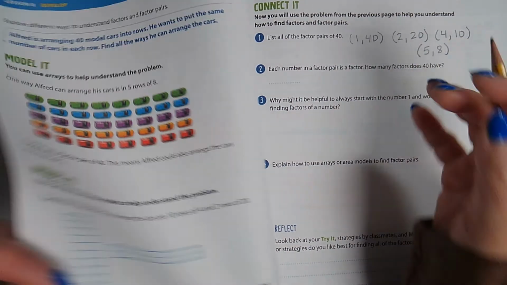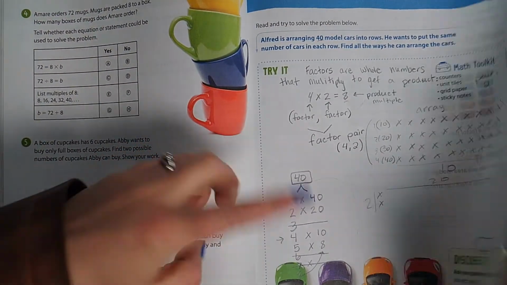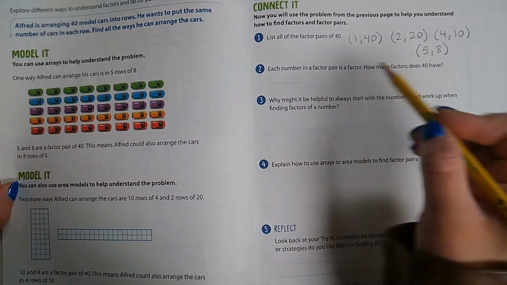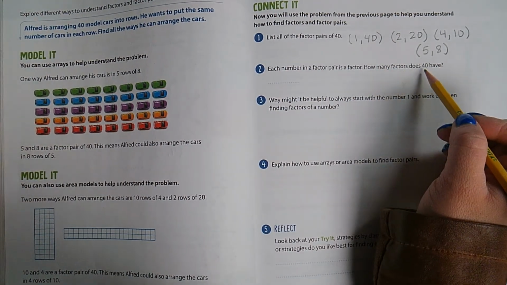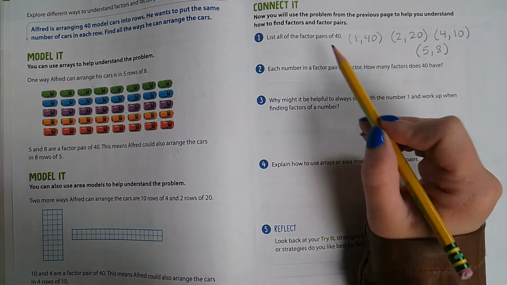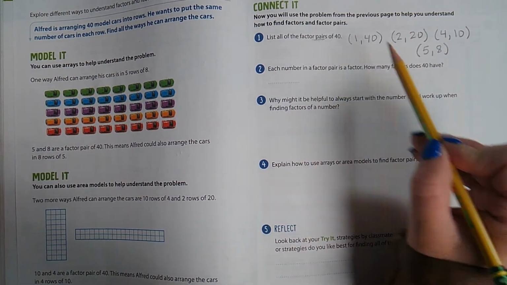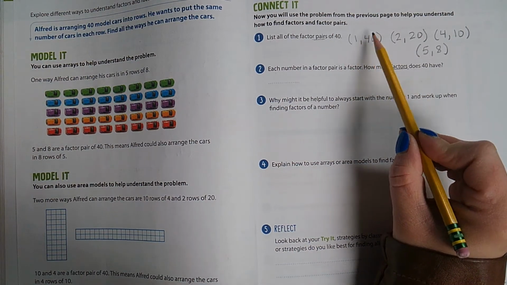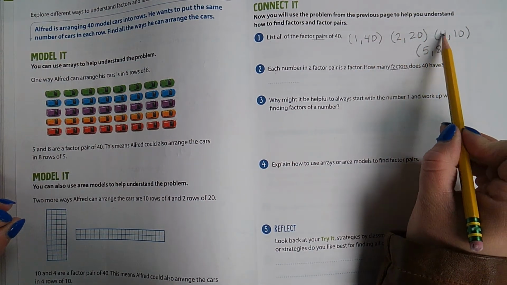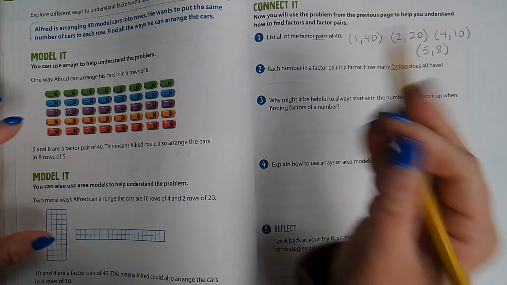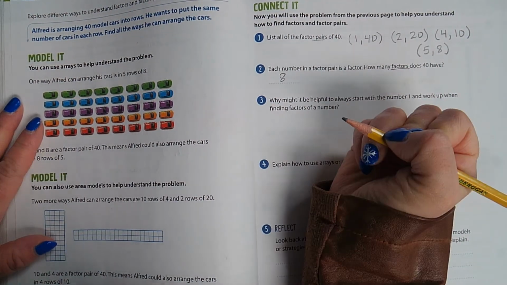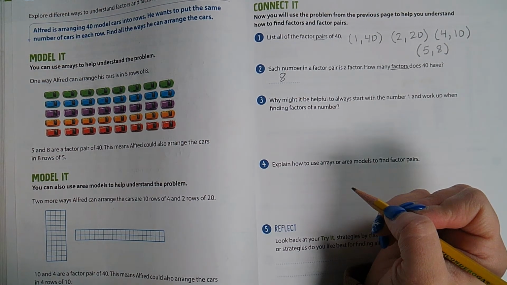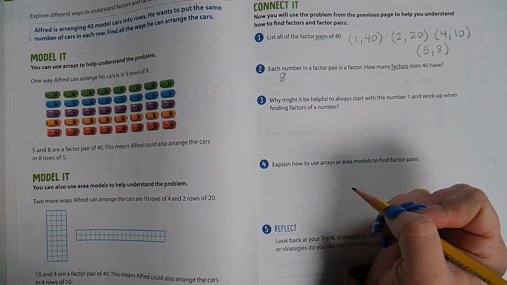Each number in a factor pair is a factor. How many factors does 40 have? Okay, so now we're not talking about pairs anymore. We're talking about only factors. So let's count our factors. 1, 2, 3, 4, 5, 6, 7, 8. 8 factors.